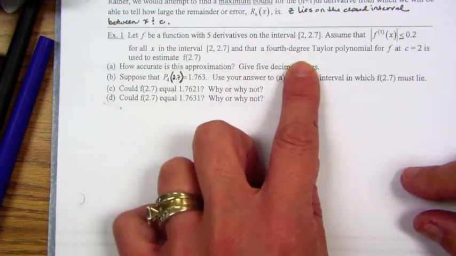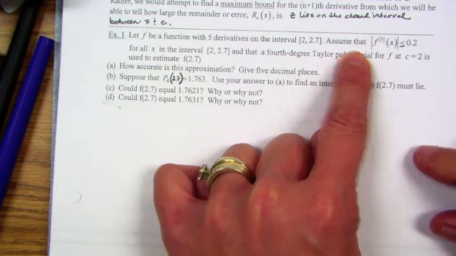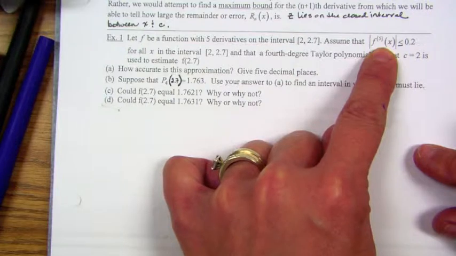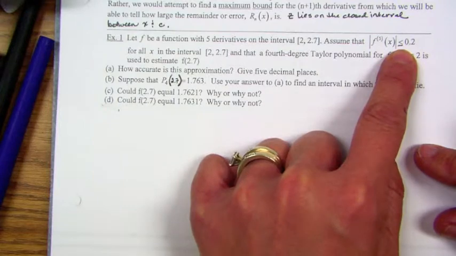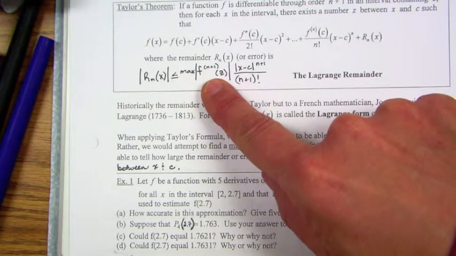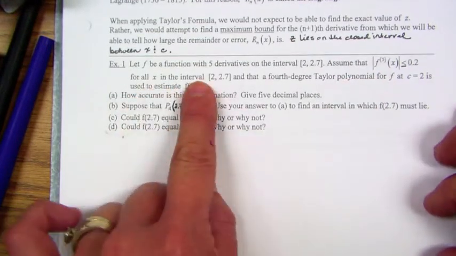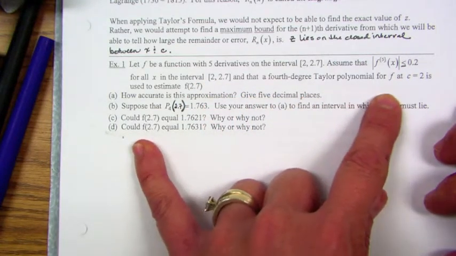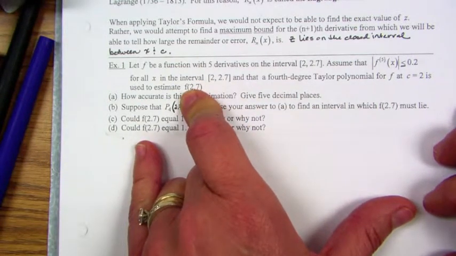And that a 4th degree Taylor, 2 to 2.7. Assume that, what does this represent? Those symbols? Absolute value of the 5th derivative is less than or equal to 0.2. Okay, you've just been given that piece of the Lagrange, right? For all x in the interval 2 to 2.7, and that a 4th degree Taylor polynomial for f at c equals 2 is used to estimate f of 2.7.